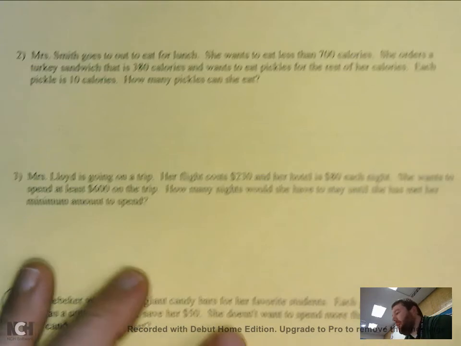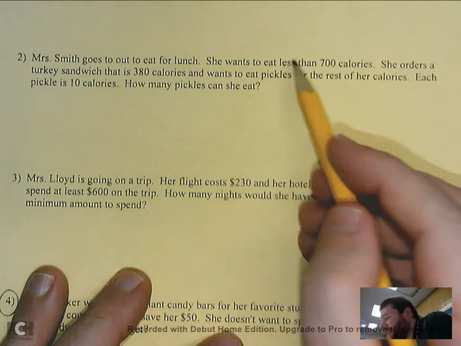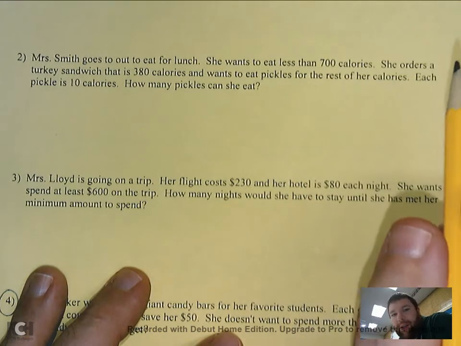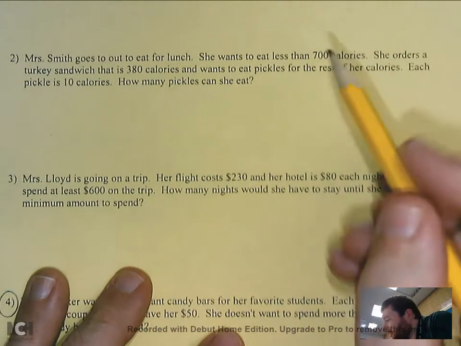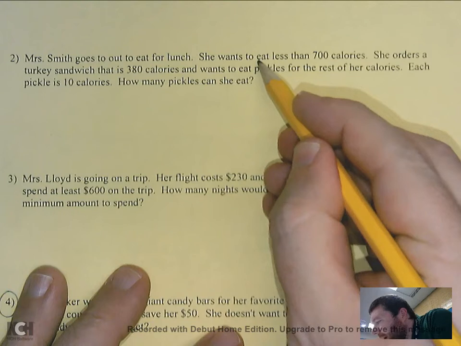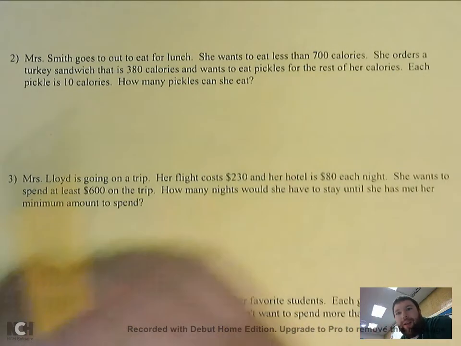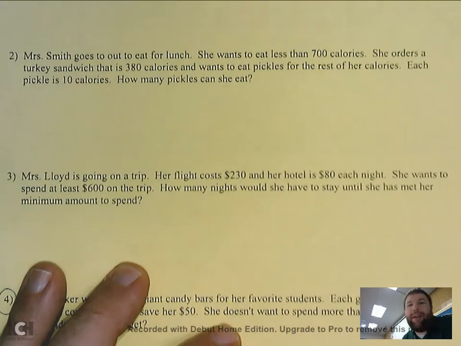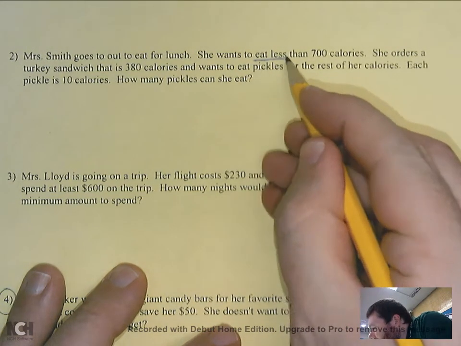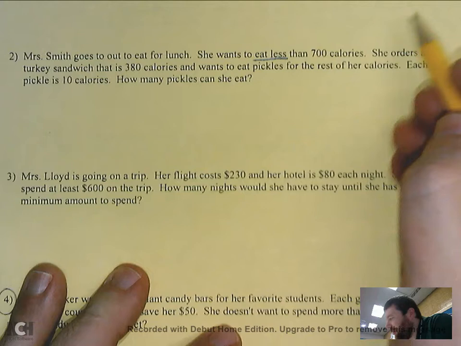Okay, so let's go through, and again, anytime you have a story problem, we need to pay attention to all the important information. First of all, right off the bat, with inequalities, we want to figure out whether we want more or less than whatever our answer is in the end. She wants to eat less than 700 calories.